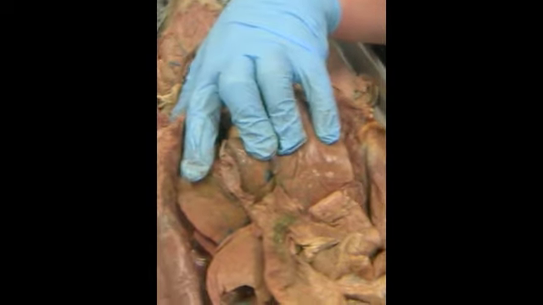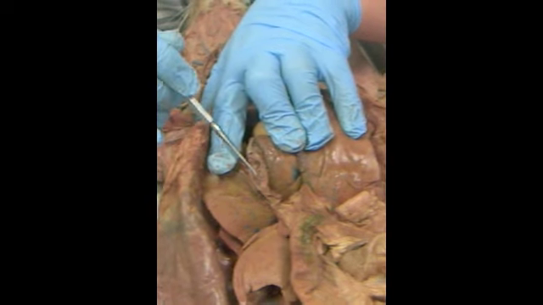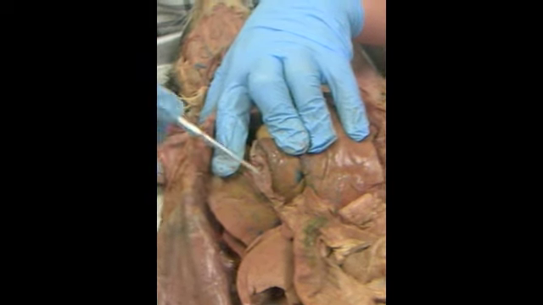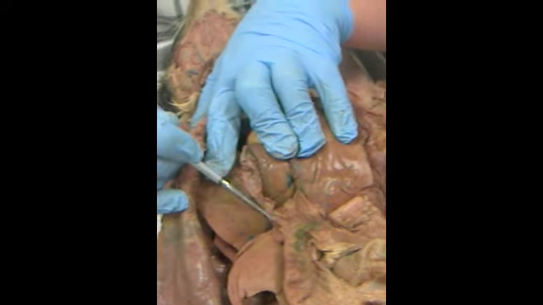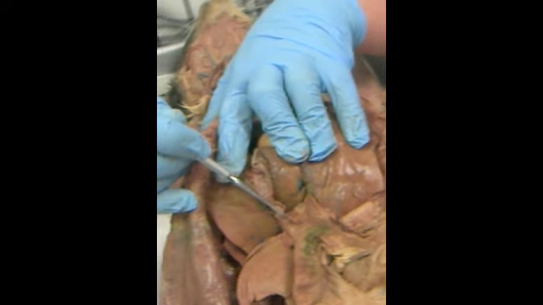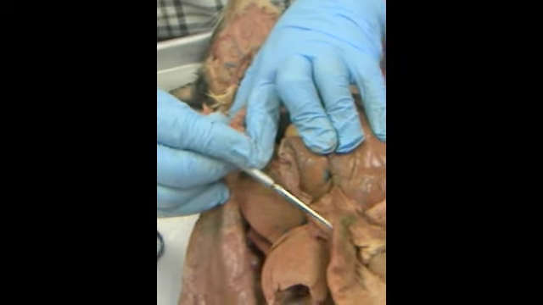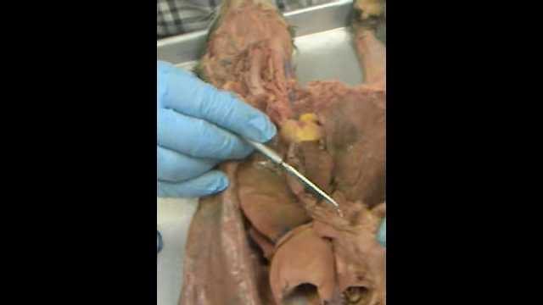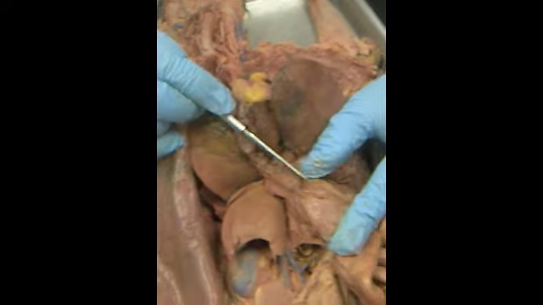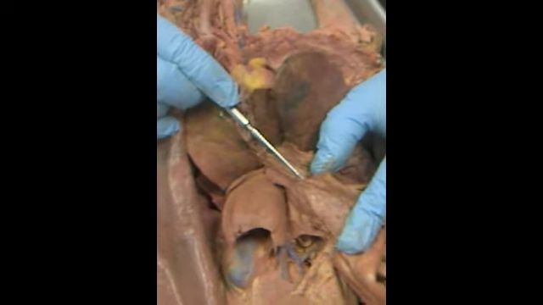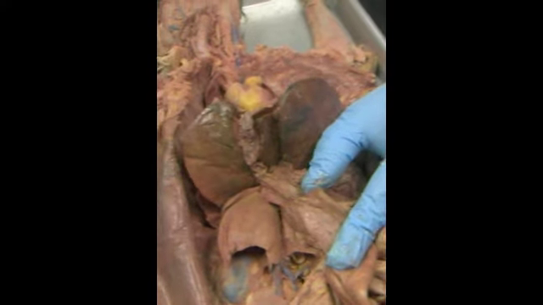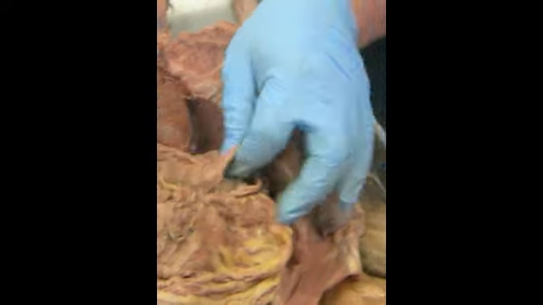We see a small green sac here. This is the gallbladder. Coming out of the gallbladder is the cystic duct. Coming out of the liver would be the hepatic duct. Together they form the common bile duct. That joins the duodenum right here at that little white nipple, which is the ampulla of Vater, going into the small intestine. If we go on the left side of the body, we have the stomach.